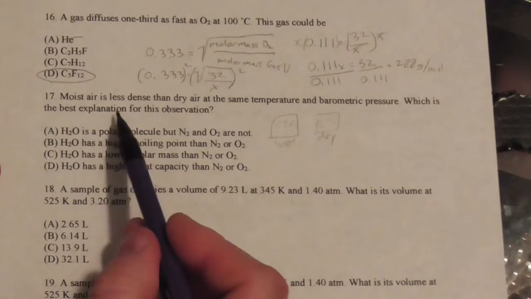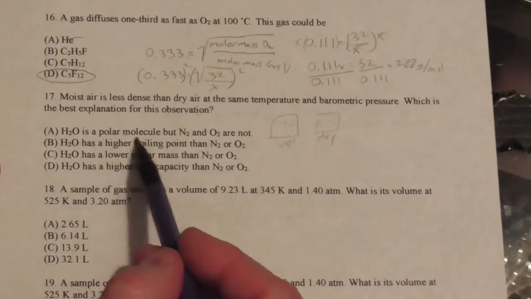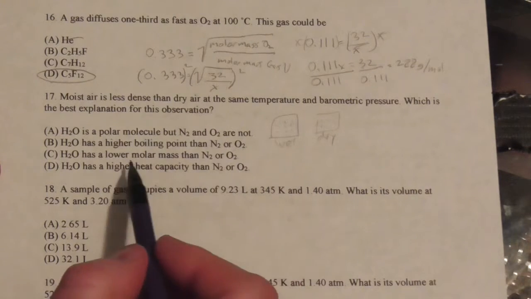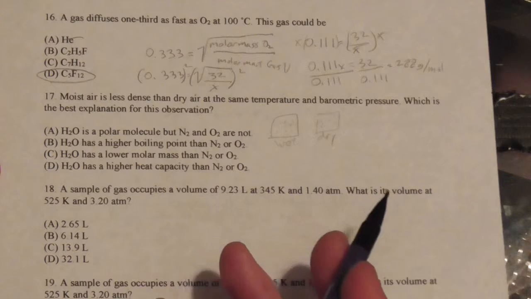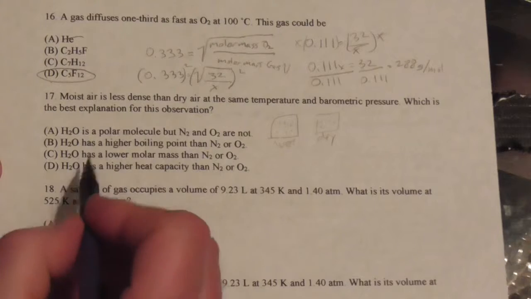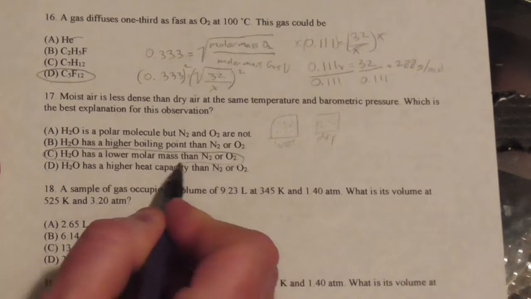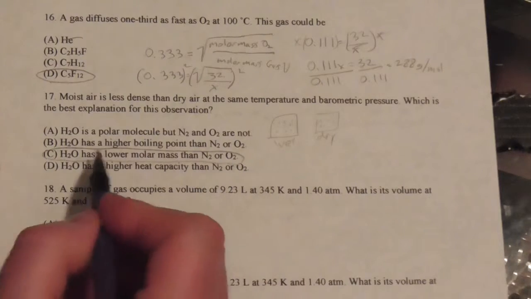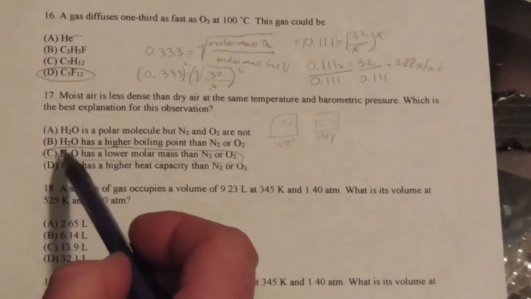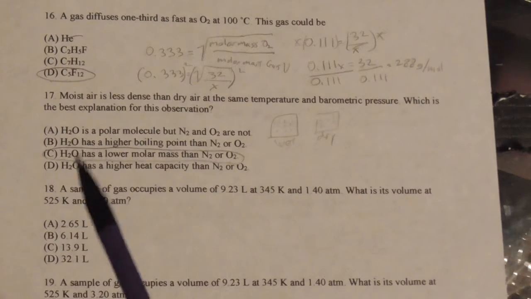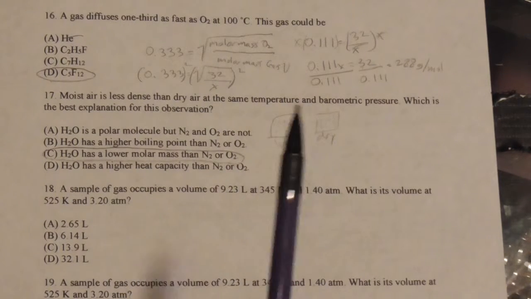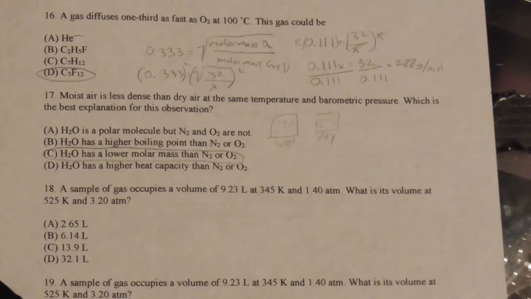So what would the explanation be? H2O is a polar molecule? No, water in this case is a vapor, so it's bouncing around without any attractions like any of the others. H2O has a higher boiling point? That is true, but that has no bearing on the density of the air. H2O has a lower molar mass than nitrogen or oxygen. Nitrogen is 28, oxygen is 32, and water is 18. So if you're making a mixture that has a molecule with a lower mass, it's going to lower your overall density. And water has a higher heat capacity? Well, that's probably true, but again, that's not relevant to this particular situation.